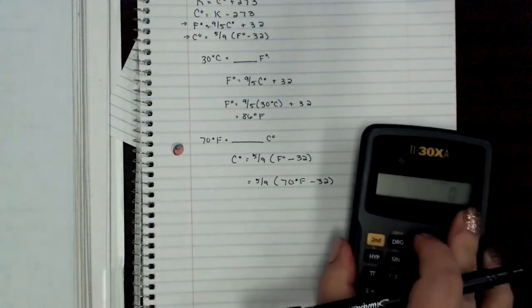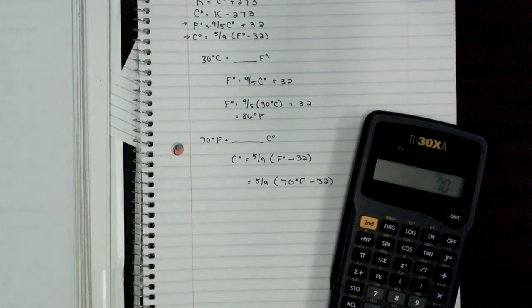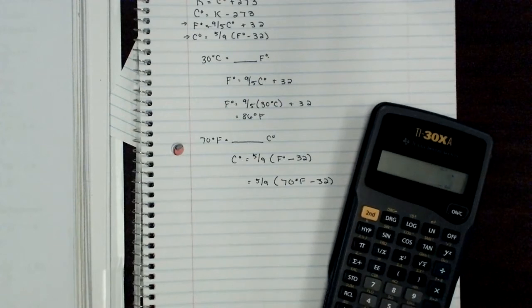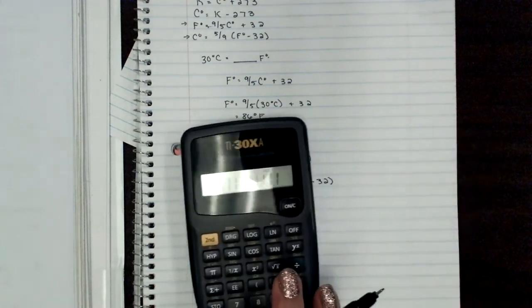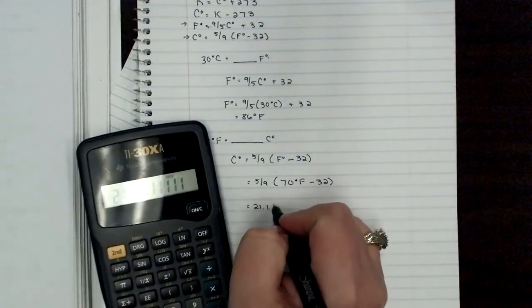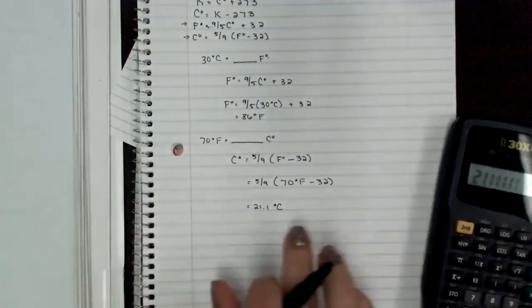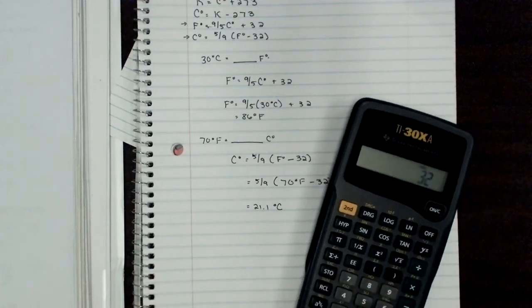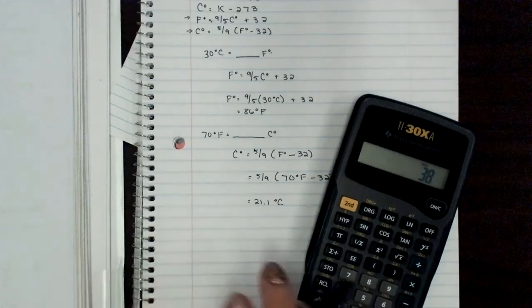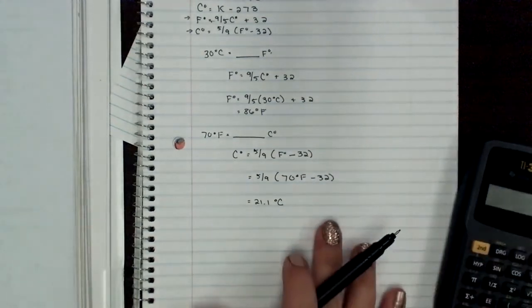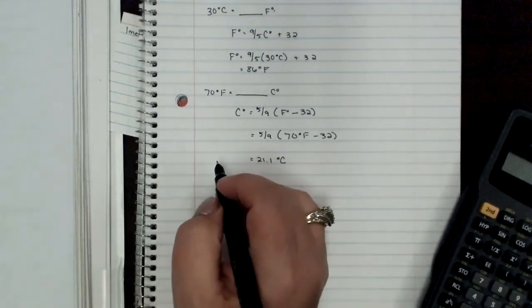And then we need to use the order of operations. So we know that 70 minus 32 will be done first. This is in parentheses. And then like I did before, times 5 divided by 9. And I get my answer to be 21.11111. And I'm just going to say 21.1 degrees Celsius. And so that would be my answer. So once again, I said 70 minus 32 equals times the numerator 5, 5 divided by 9, and I got 21.11111.